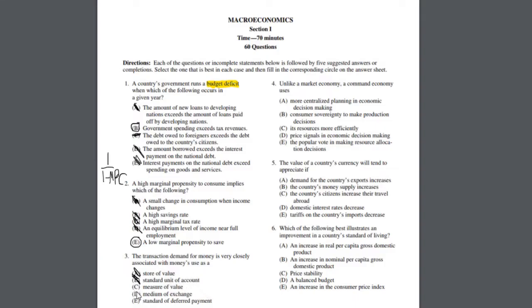Measure of value, no. Medium of exchange seems pretty good. Standard of deferred payment is like the idea that you do a good or service and then you get paid later with that money, but it's not that. It's D. And the reason why it's D, medium of exchange, is because you're going to take more transaction demand. So that means going into a bank and making a transaction for money whenever you need to exchange that money for a good or a service.